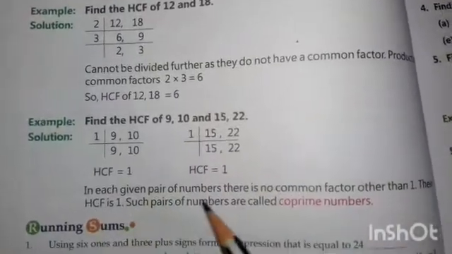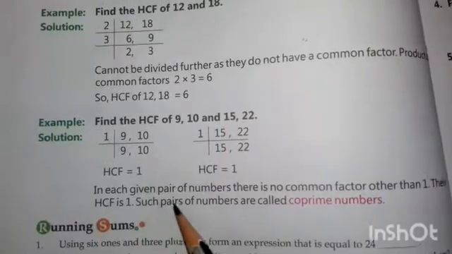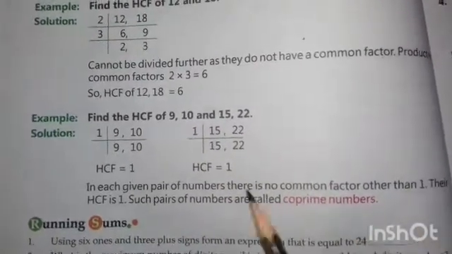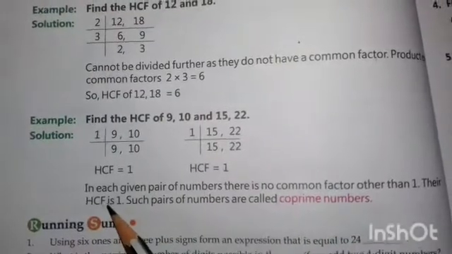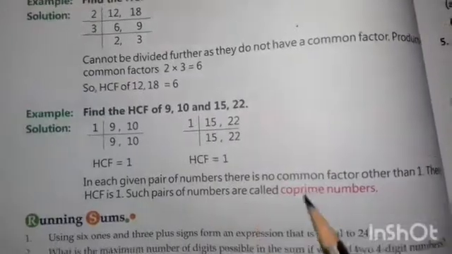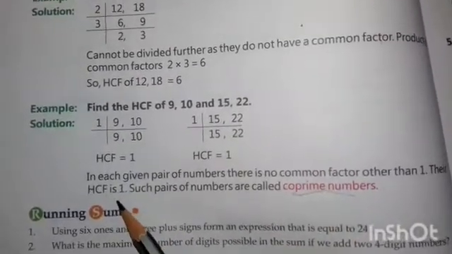If there is no common factor other than 1, then the HCF is 1, and such a pair of numbers is called co-prime numbers. It means if your HCF, the common factor, is 1, then this pair of numbers is called co-prime numbers. What is it called? Co-prime numbers, if the HCF is 1.